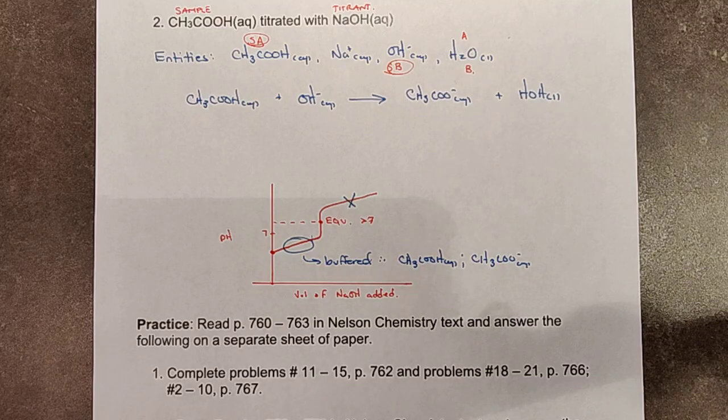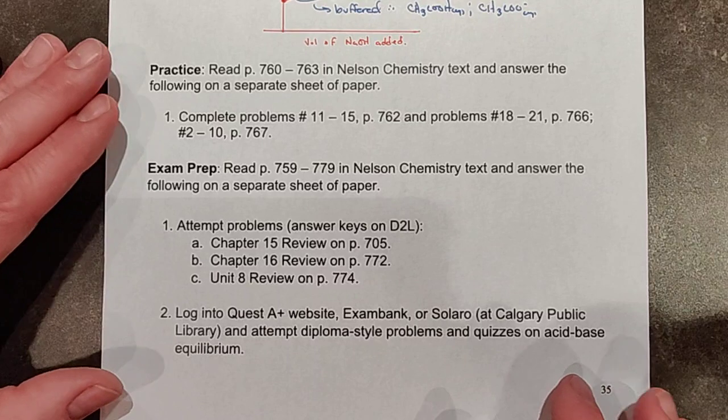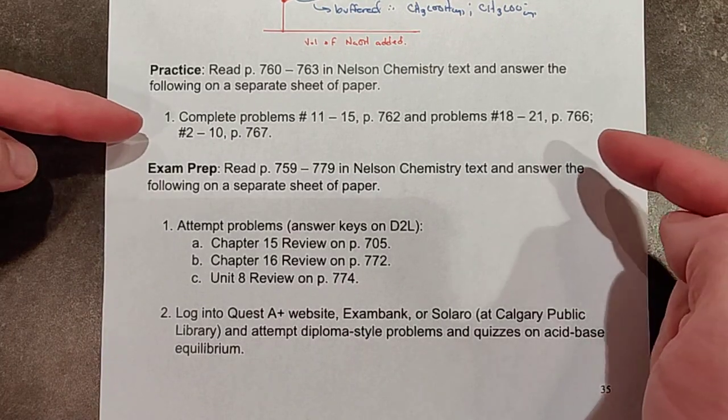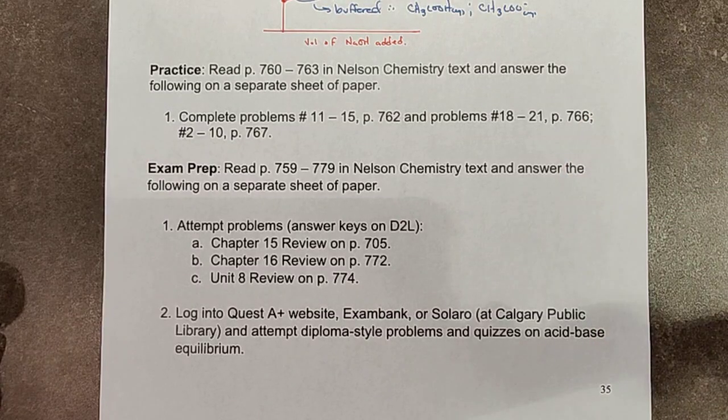Okay, so there's your 2 examples, folks. That brings us to the end of the unit. And so you've got lots and lots of places to do some work. Please work with this buffered idea here on page 762, 766, and 767. And then time to move on to some of those reviews.